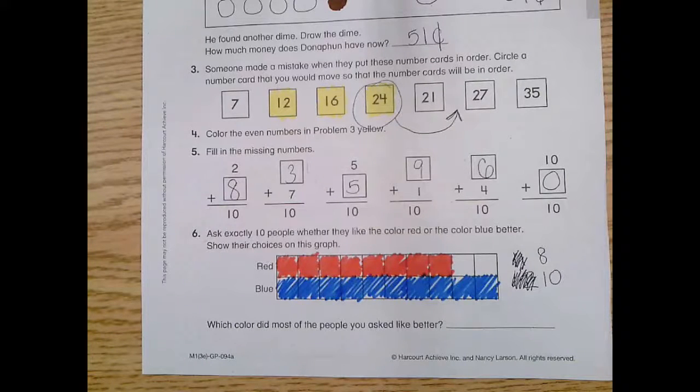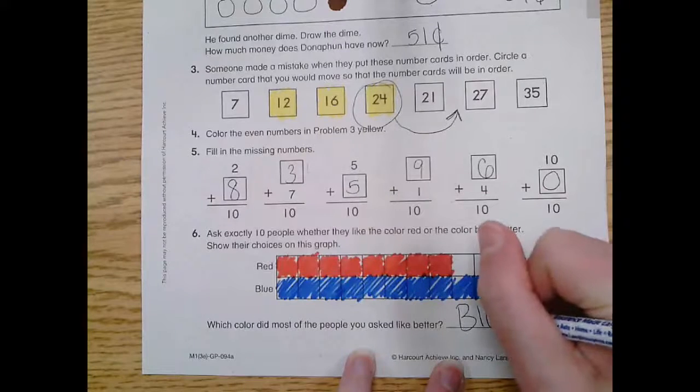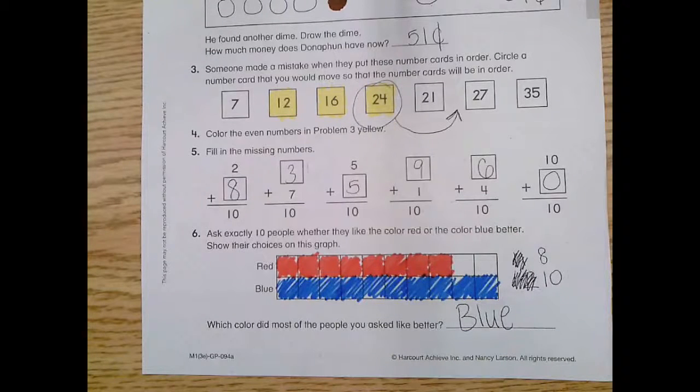And which color did most of the people we ask like better? Well, we couldn't ask anyone, but I said that 10 people liked blue and only 8 liked red. So that tells us that more people like blue. Give a thumbs up if you think more first graders would like blue. Hopefully we can come back to school so that we can see if more students like red or blue in our class.